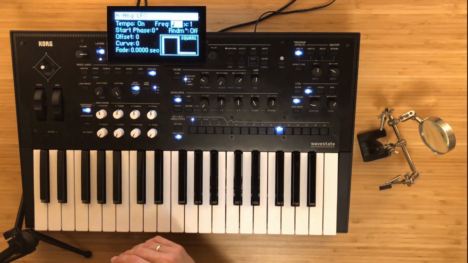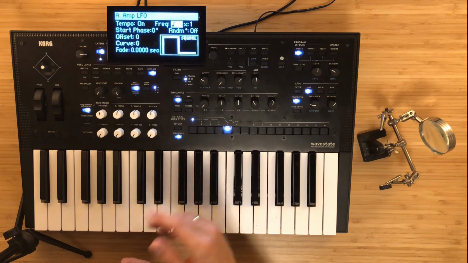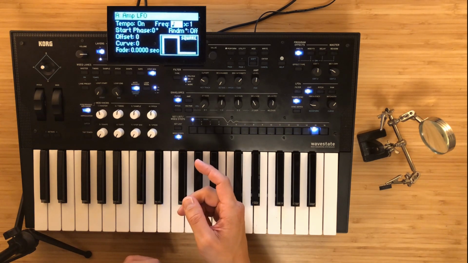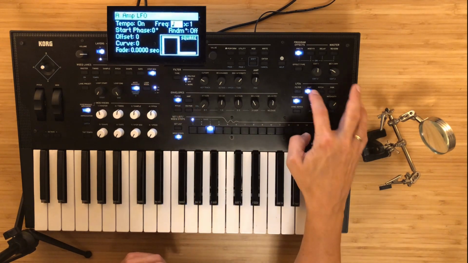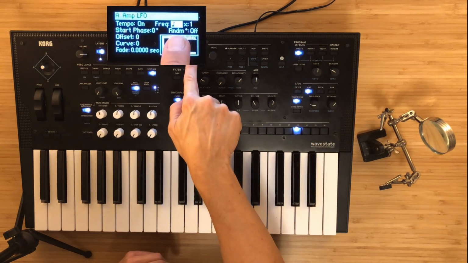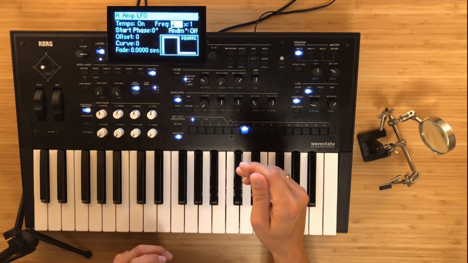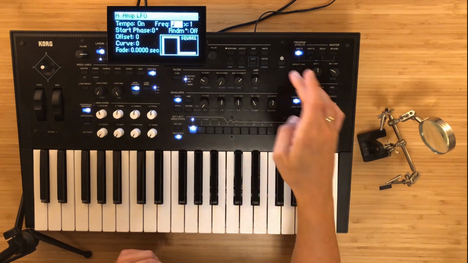But then I can set up a modulation to have the step sequencer modify the amp LFO frequency. So let's see if I can do that.